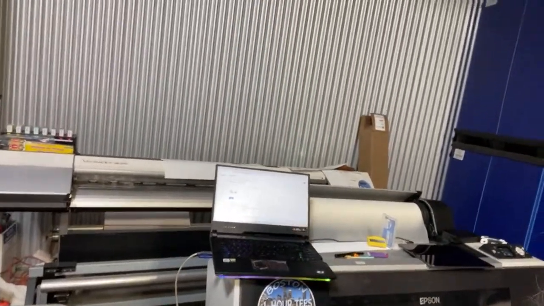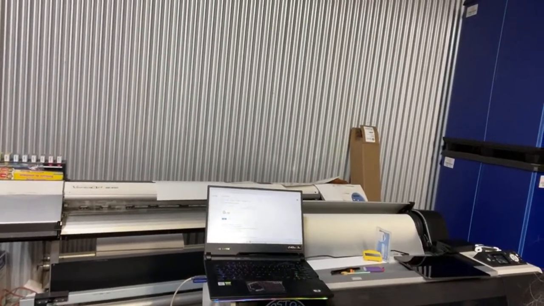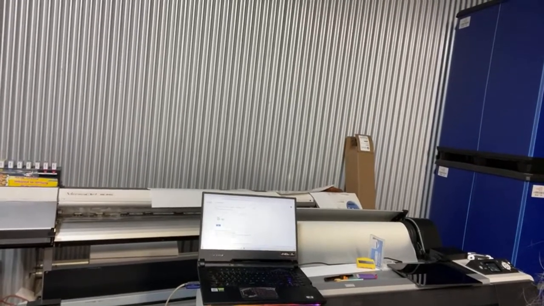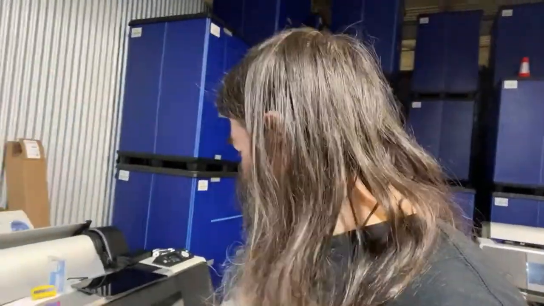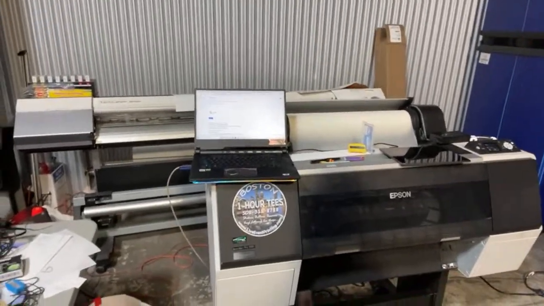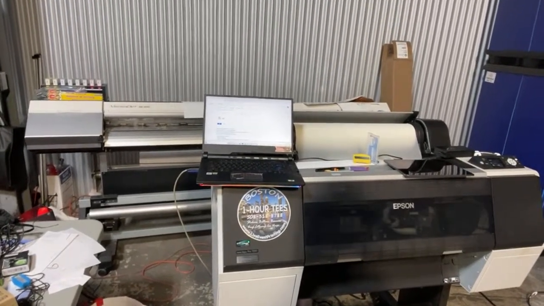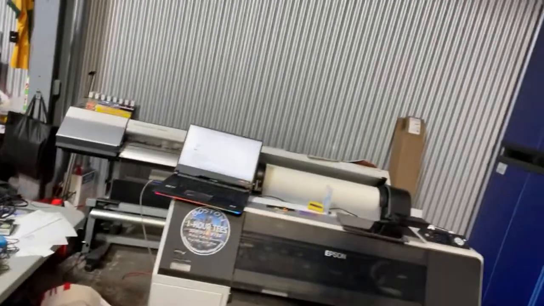I don't understand. Oh, so you can print a 12 by 18, it's 50 cents.